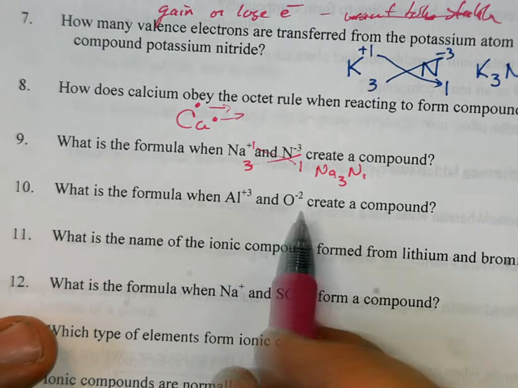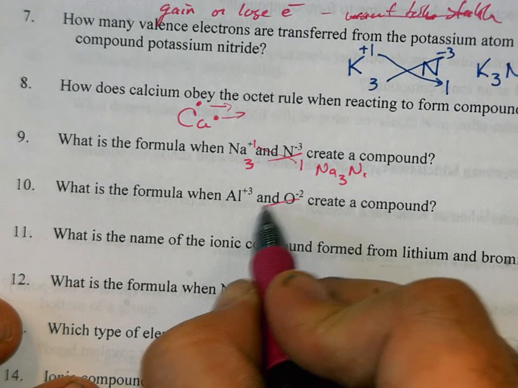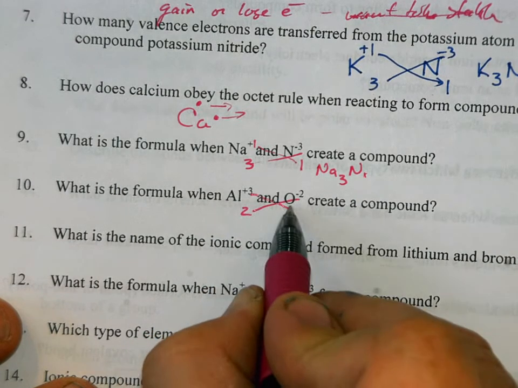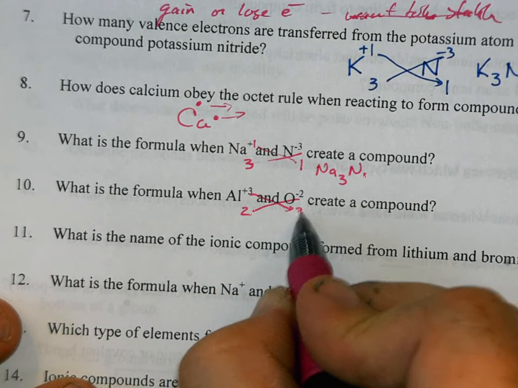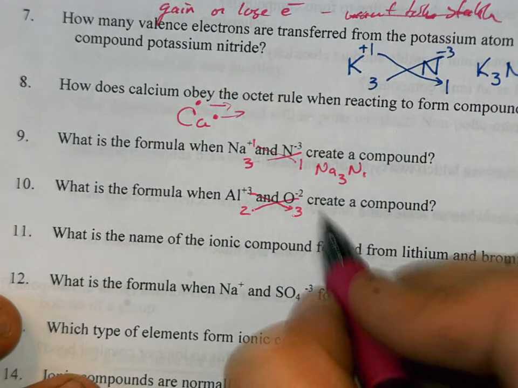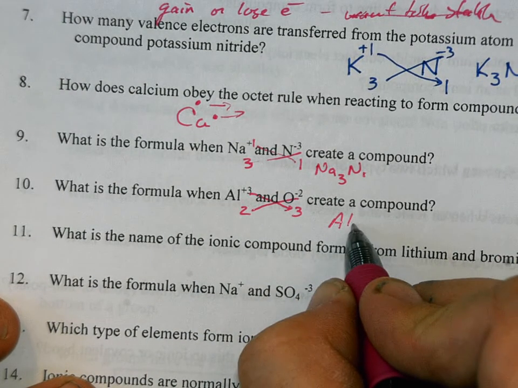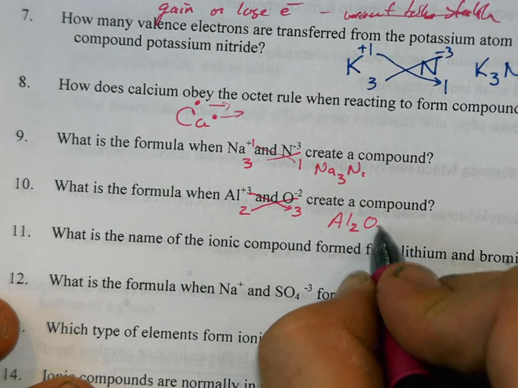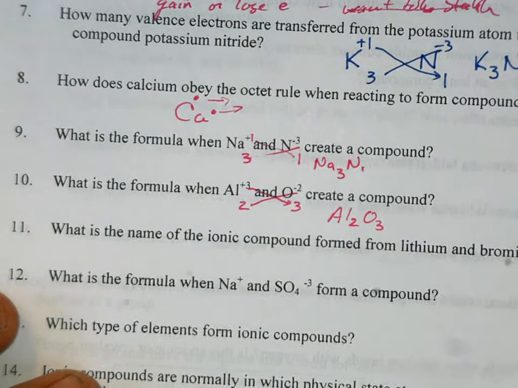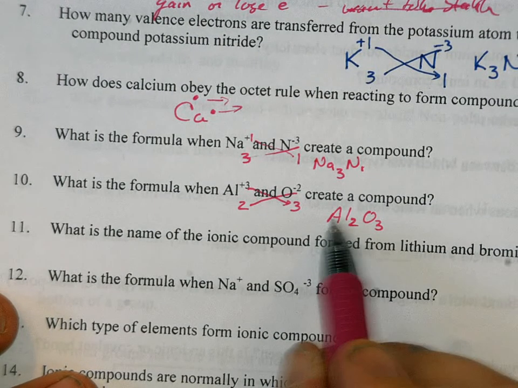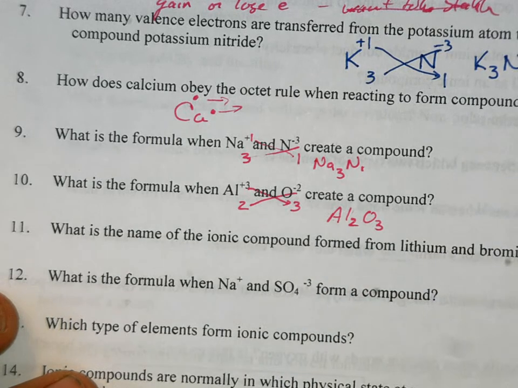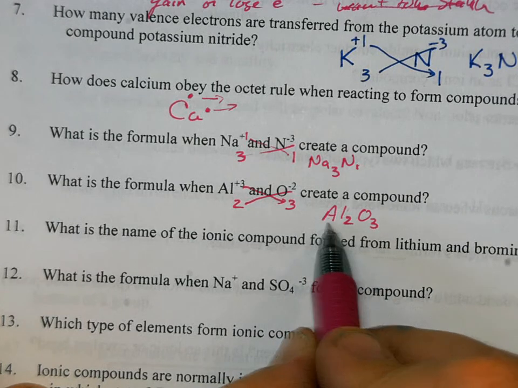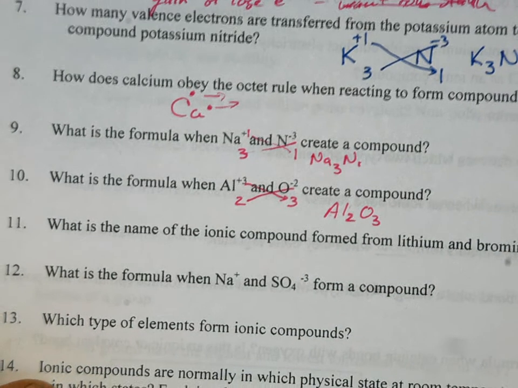What's the formula when these guys create a compound? Once again, with the absolute value crisscross method, the oxidation number becomes the new subscript for aluminum. The +3 oxidation number for aluminum becomes the new subscript right over there. It'll take 2 aluminums, getting rid of 6 valence electrons altogether, and 3 oxygens because each oxygen needs 2 electrons. This is the perfect mix because now 6 electrons are being given by the 2 aluminums, and 6 electrons are being taken by the oxygens. When we form these compounds, we want to make sure that the givers and the takers have an equal amount of electrons given and taken.